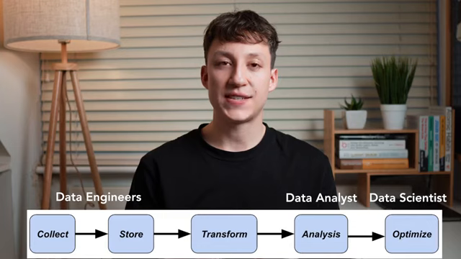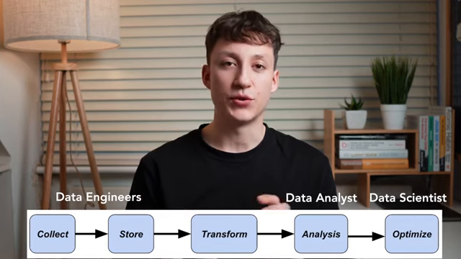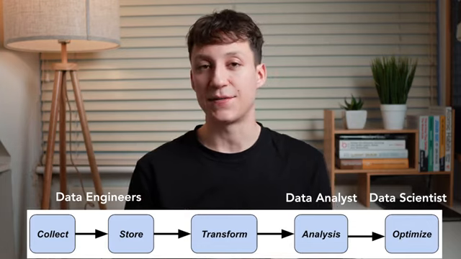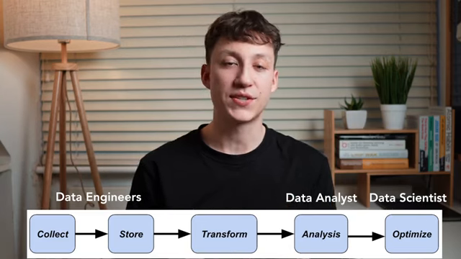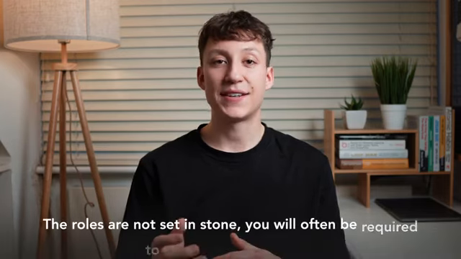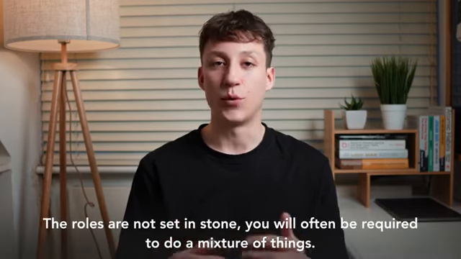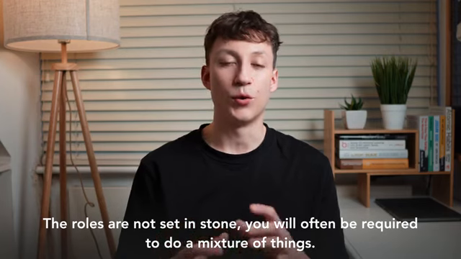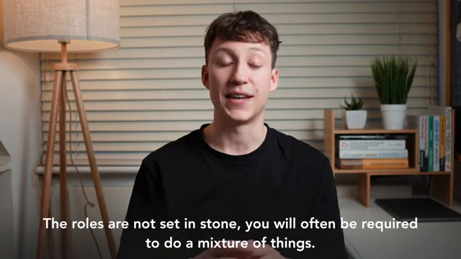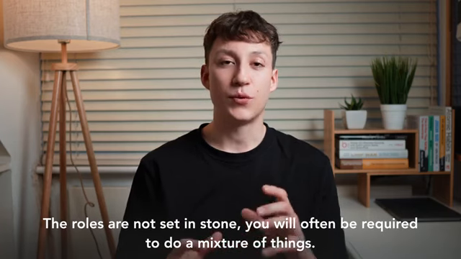I do want to stress that even though some of these roles are more suited to certain steps in this data flow process, it is not a concrete barrier between where one role starts and another one ends. It's more fluid than that. A data scientist may find themselves doing analytical work now and then. Likewise, a data analyst may find themselves doing more of the storing part depending on the data they're after. It really depends on the organization and the way the company is structured.